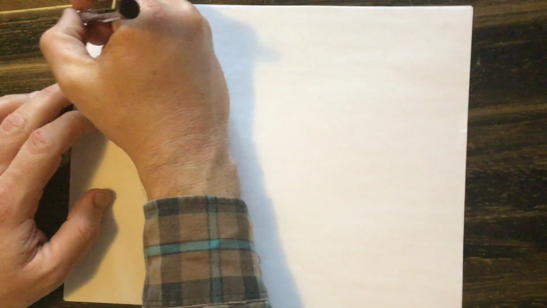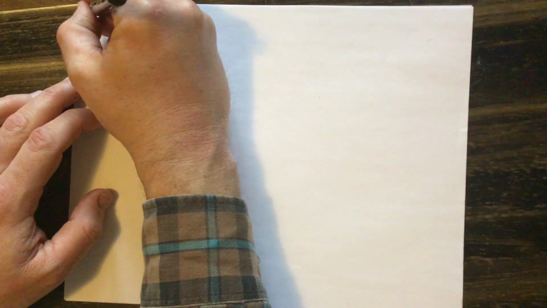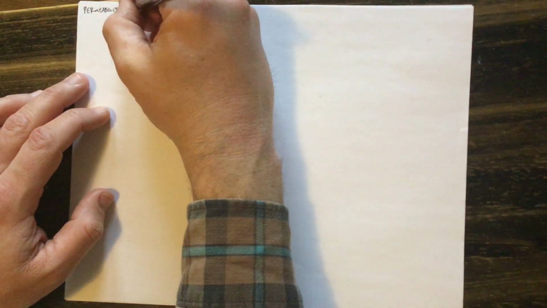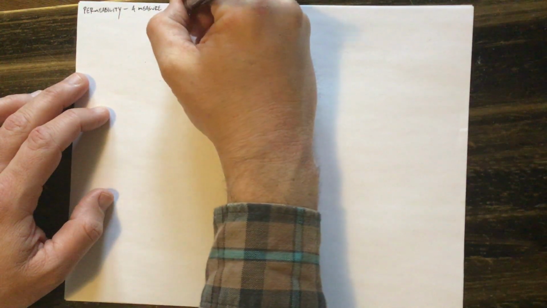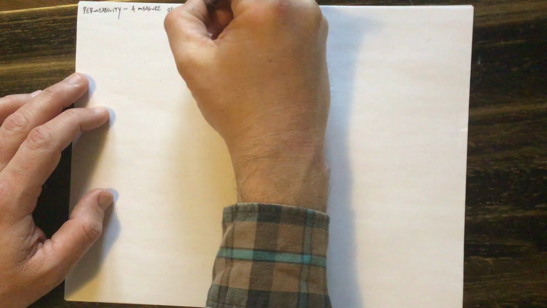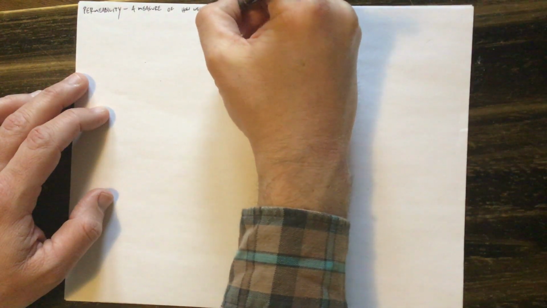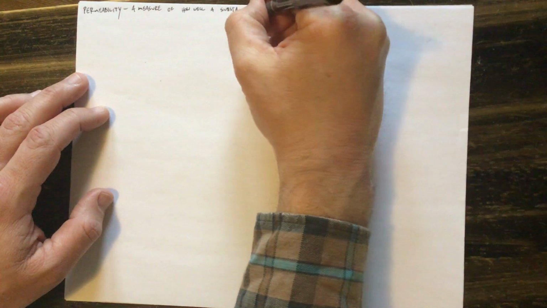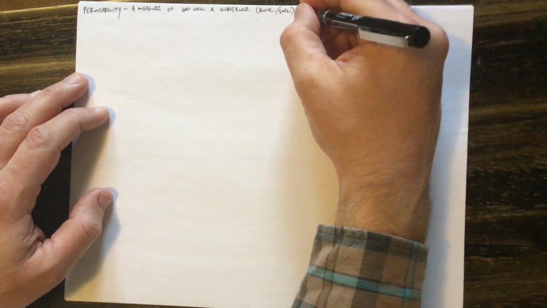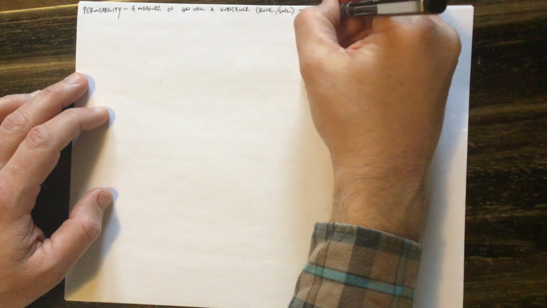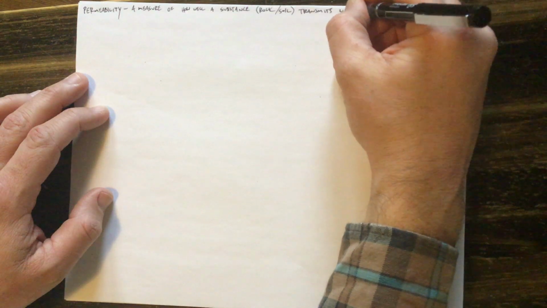All right, students, for this assignment, you should write what I write and draw what I draw. We're going to be talking about permeability, which is a measure of how well a substance, and in these instances we're talking about rock or soil or some kind of sediment, transmits water.